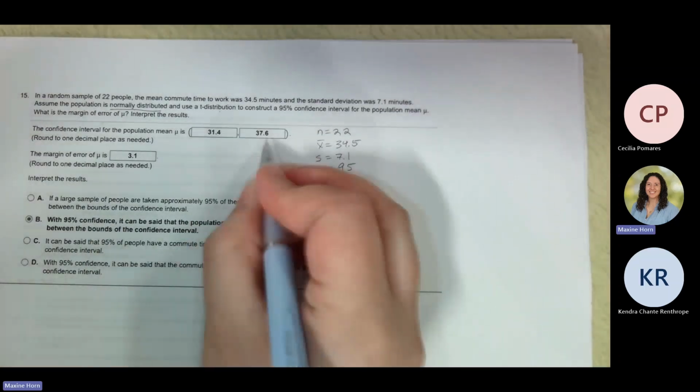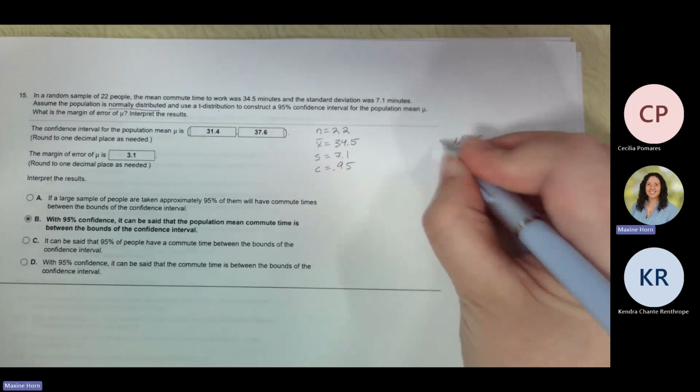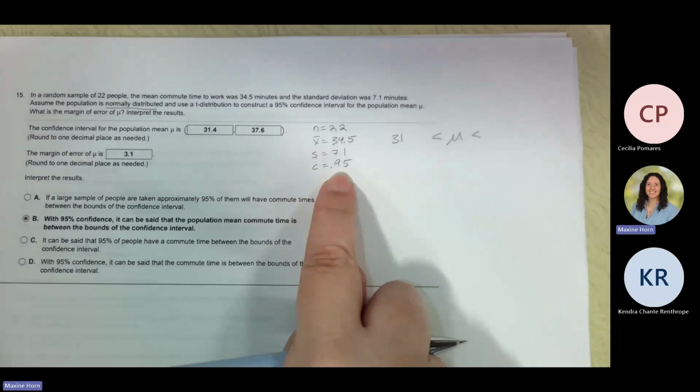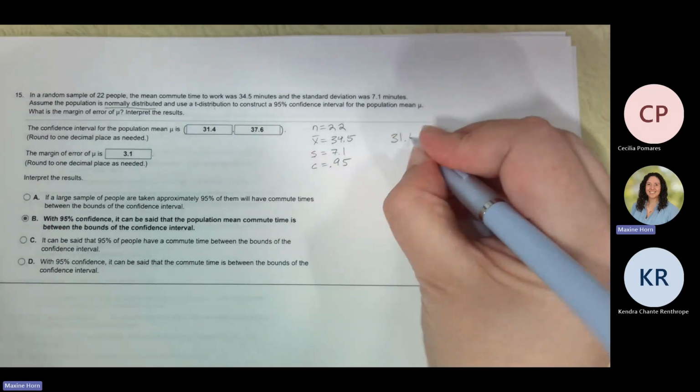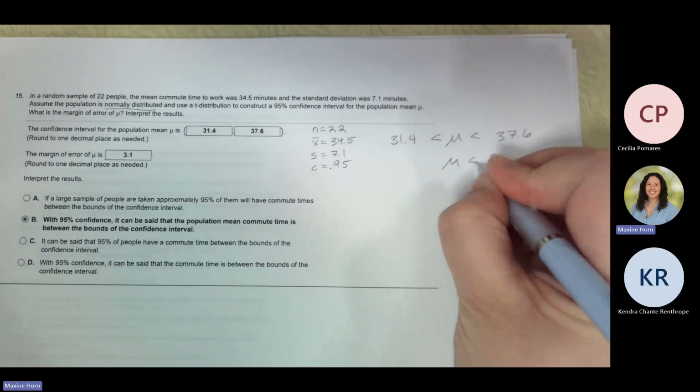So this is where we have to remember, what did we just find here? What we just found is that we are 95% confident that the population mean is between 31.4 and 37.6. But what were each of those things?